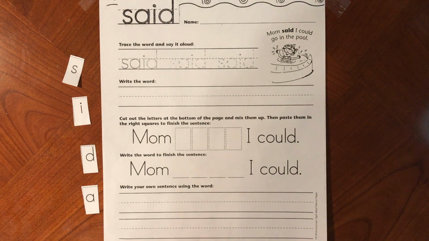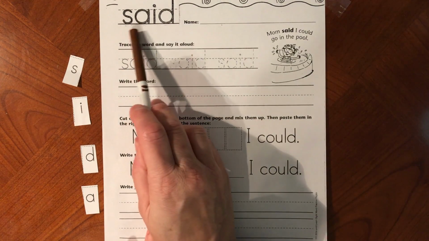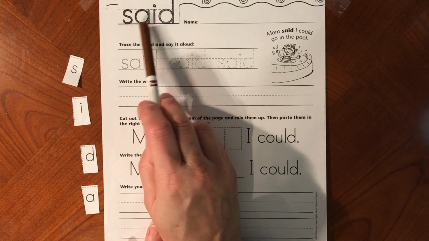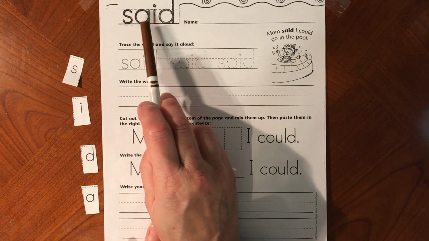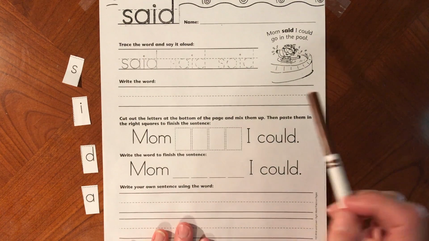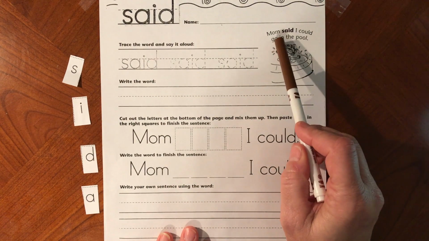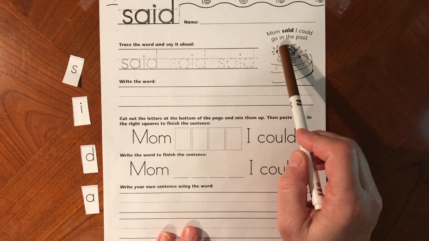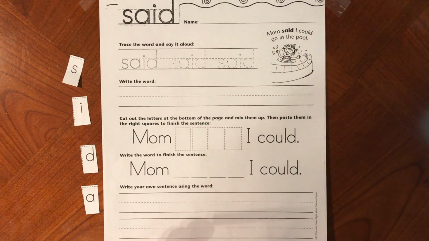Right, friends, we're looking at our sight word said. Remember, AI usually says A, but here it's going to say said. That's why it's a sight word. We just have to know how to spell it and read it. Mom said I could go in the pool. Oh, what a lucky kid.